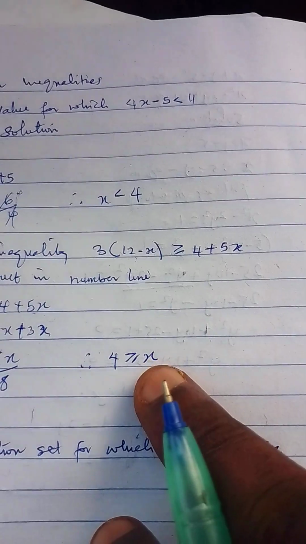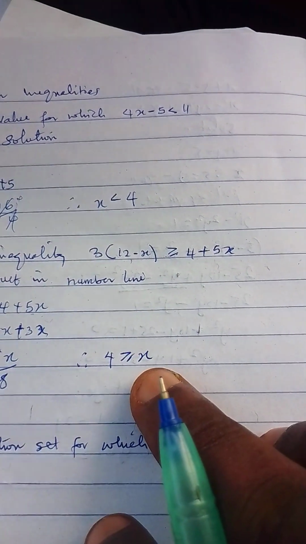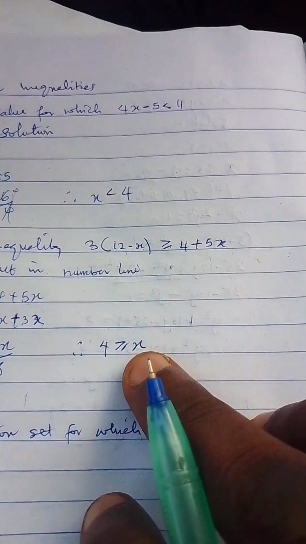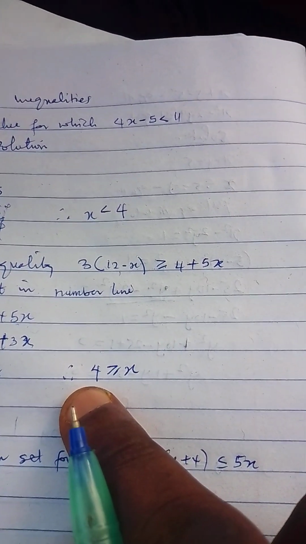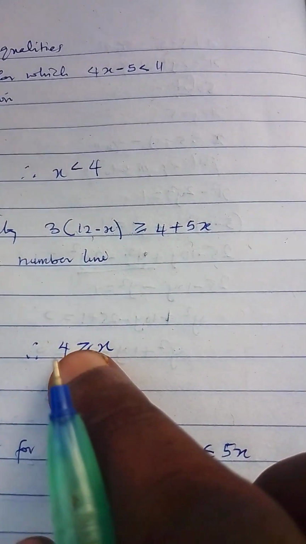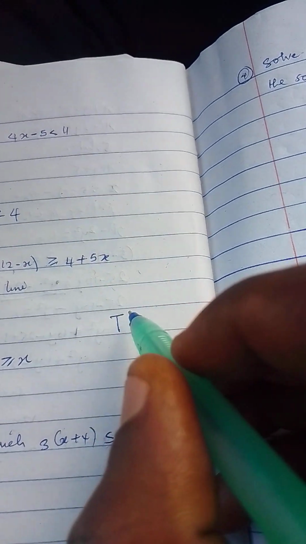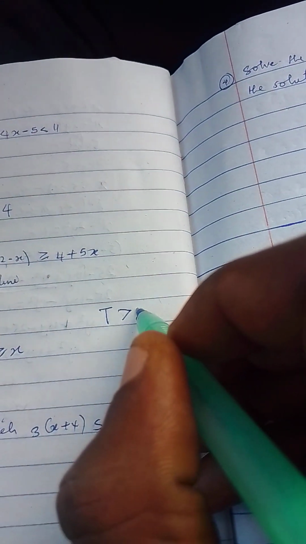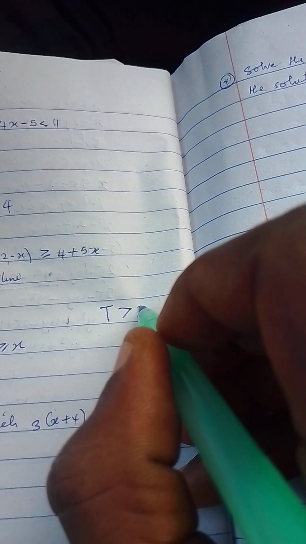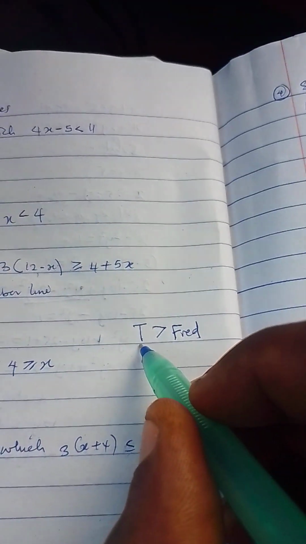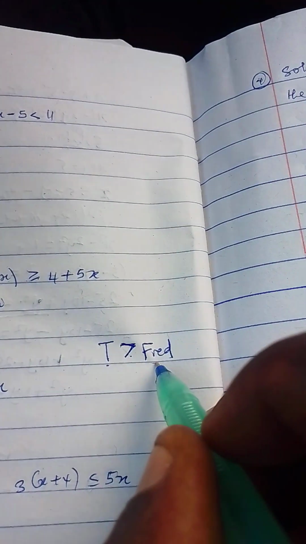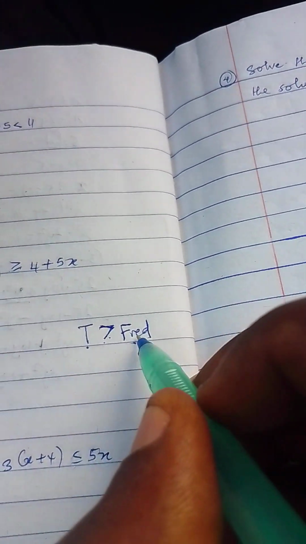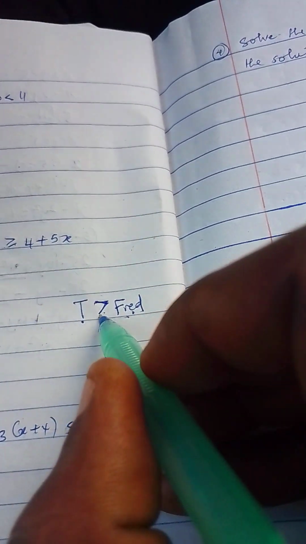When we solve inequality such as this, the unknown letter, the one we're looking for the value of, has to be on the left hand side. Now, let us use age, for example, so that you will be able to understand what I'm doing. Now, if I say Taye is older than, let's say Fred. Or let's say Timothy is older than Fred.